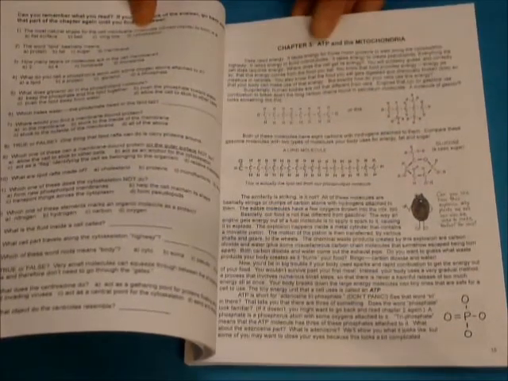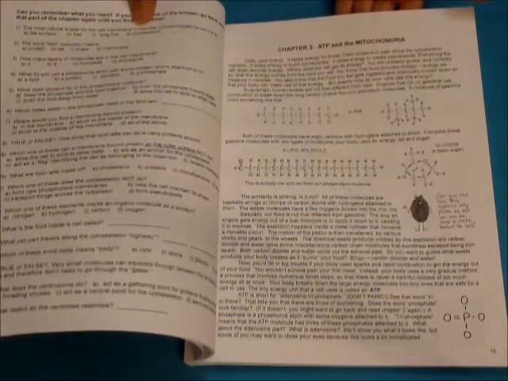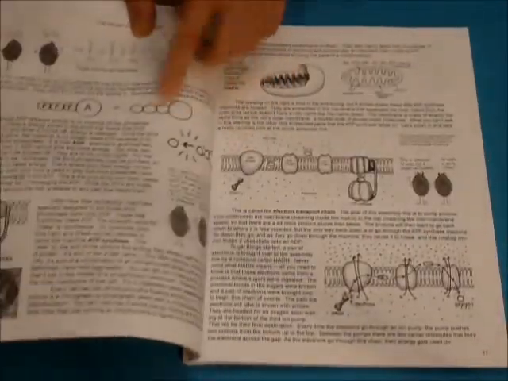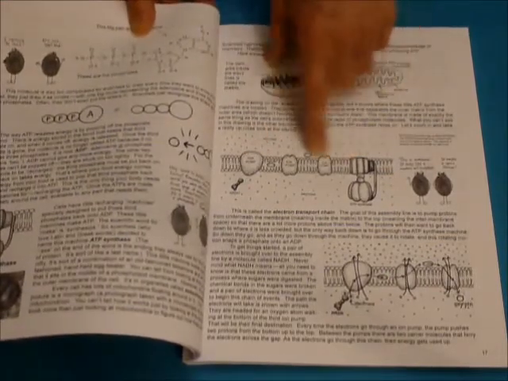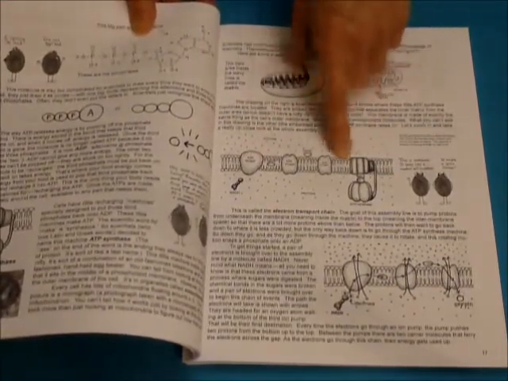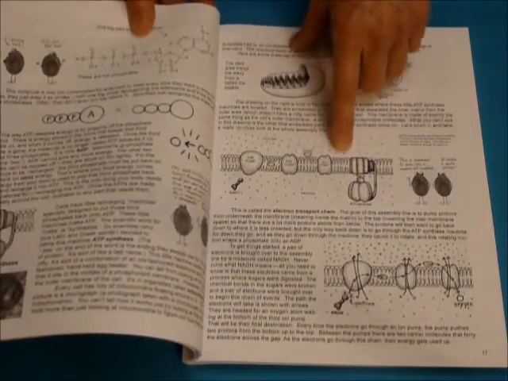Then we learn about ATP and the mitochondria. And ATP are the little sort of rechargeable batteries that provides the energy for the cell. So we learn about that, and then we see the little assembly line of little machines stuck in the membrane that recharge these little batteries. We learn how that works.